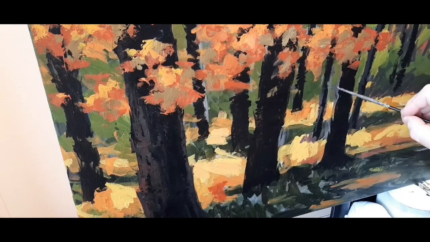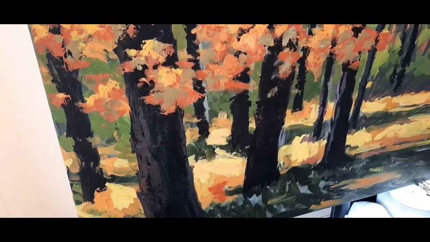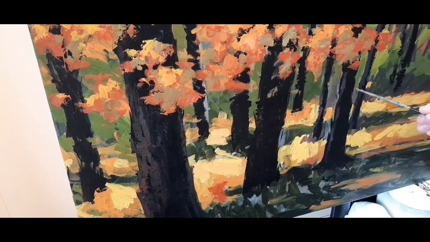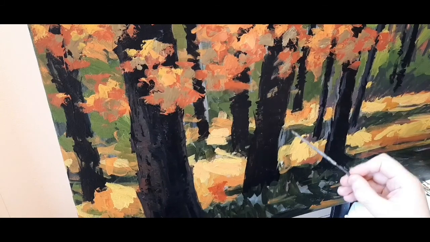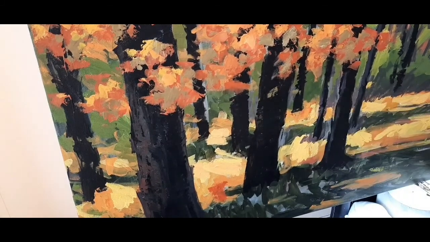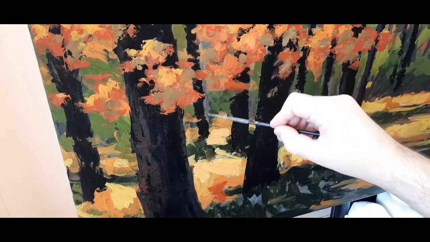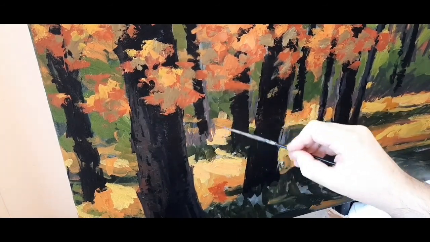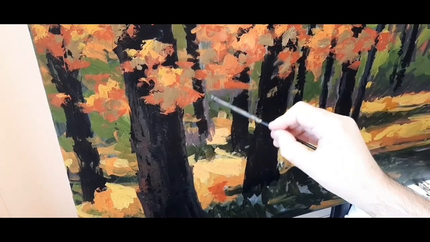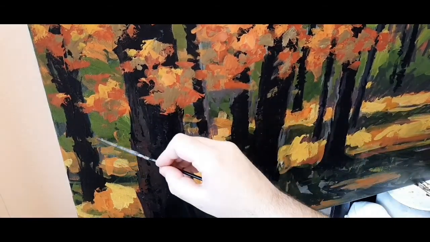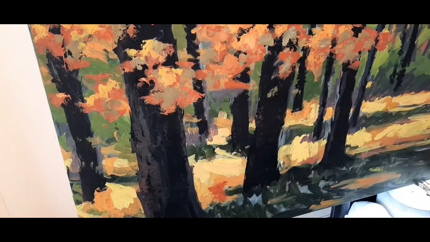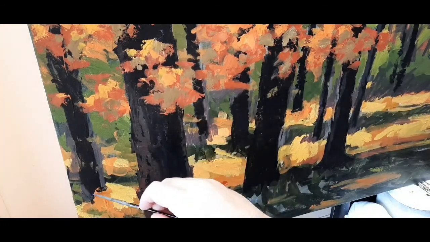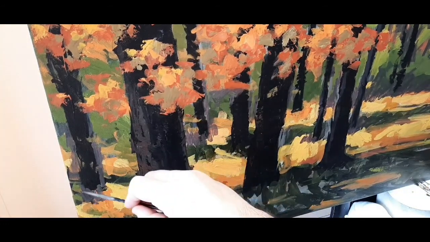zoom in to detail, and I mixed a dark purple using black and red and a little bit of white, and now with a thin small brush I am drawing back into the bottom areas where the trees are touching the ground, and that's a deep area of shadow and on the bottom information.